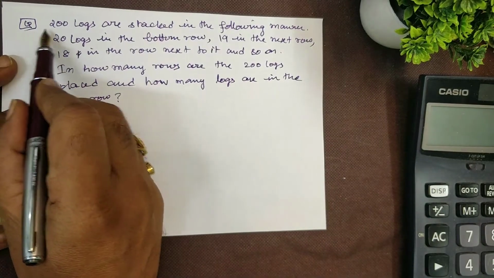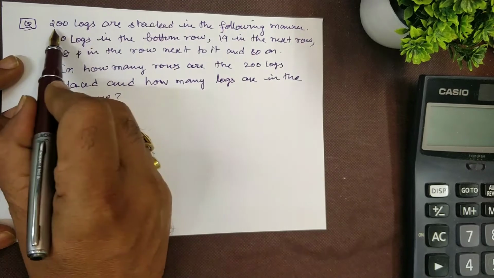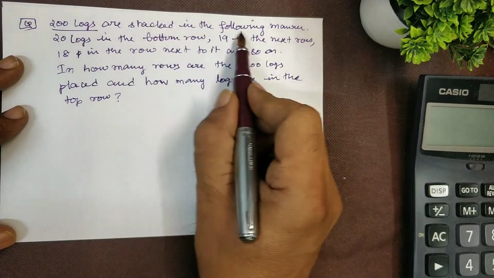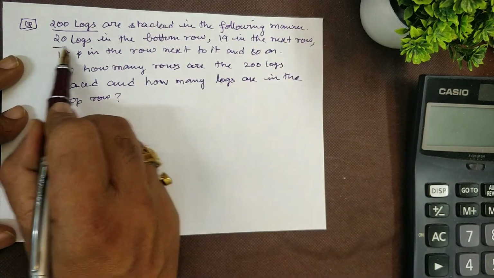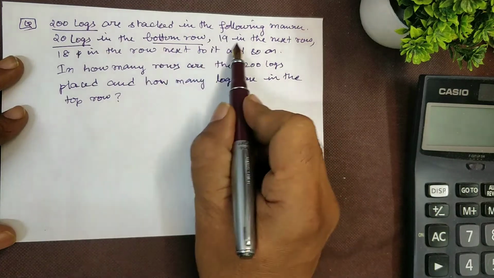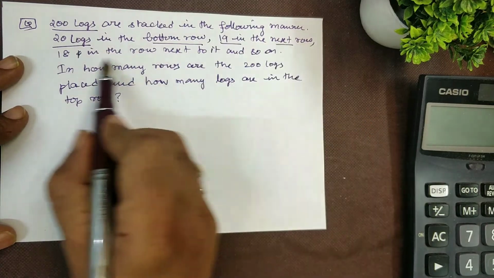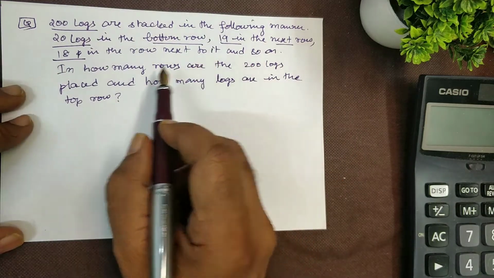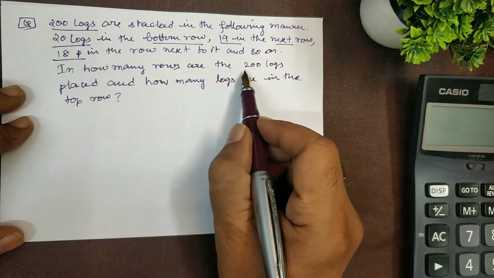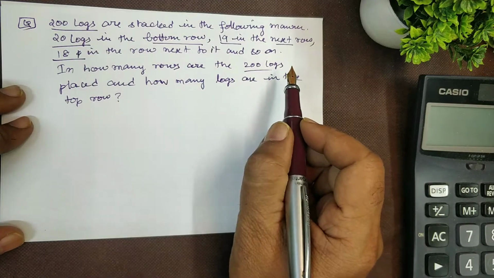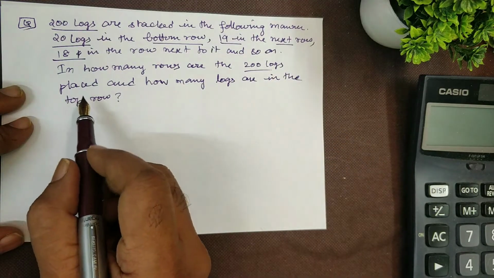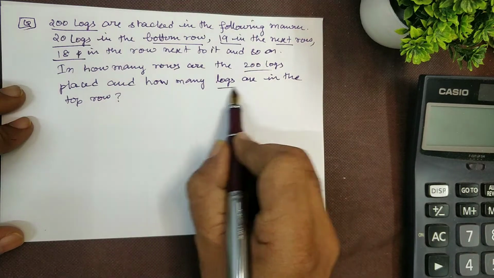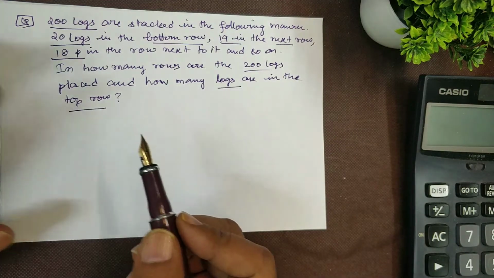Let us consider this sum. 200 logs are stacked in the following manner: 20 logs in the bottom row, 19 in the next row, 18 in the next row, and so on. How many rows are the 200 logs placed in? How many logs are in the top row?